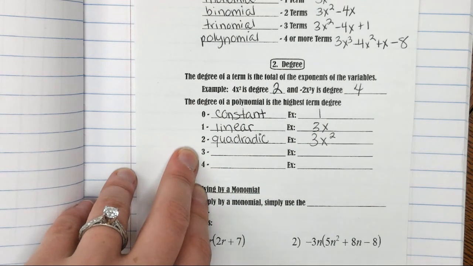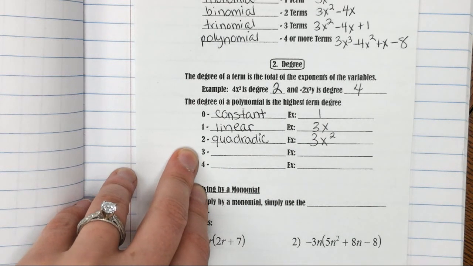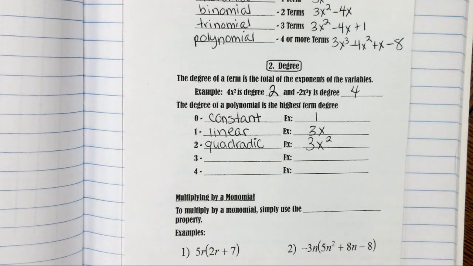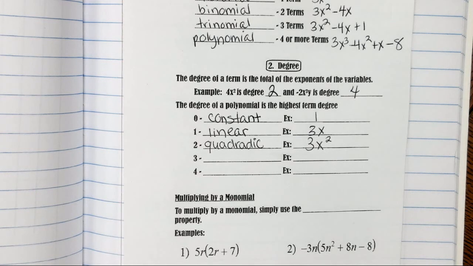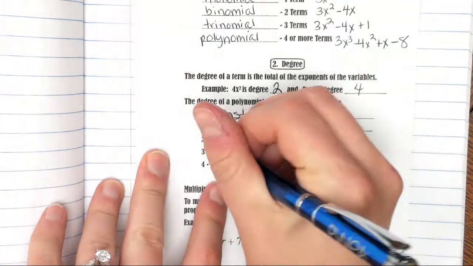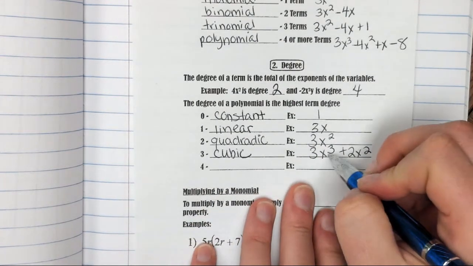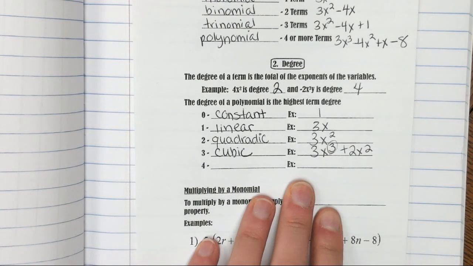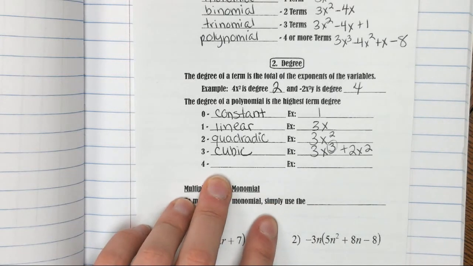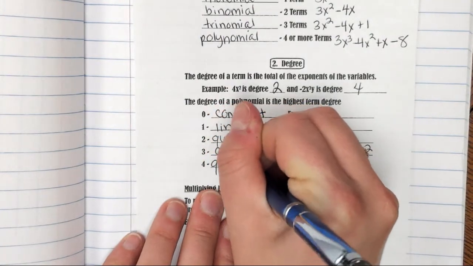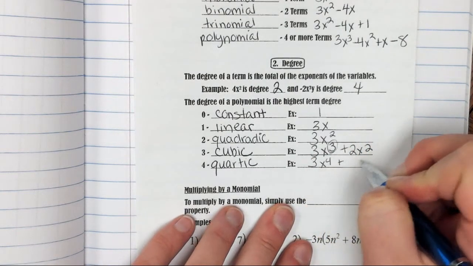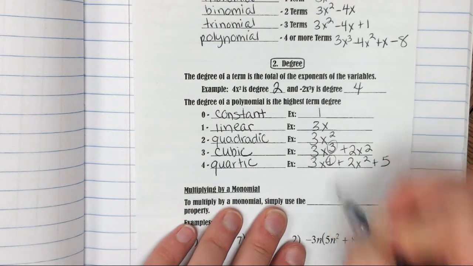A degree 3, let me just double check this here, make sure I tell you the right thing. Really quick, a degree 3 polynomial is the cubic. Makes sense. So that might be like 3x to the third, and you could even have plus 2x squared, but it's the highest term degree. Next one down is a degree 4, and that is a quartic. That could be something like 3x to the fourth plus 2x squared plus 5. Again, you look for the term with the highest degree, so that would be 4.